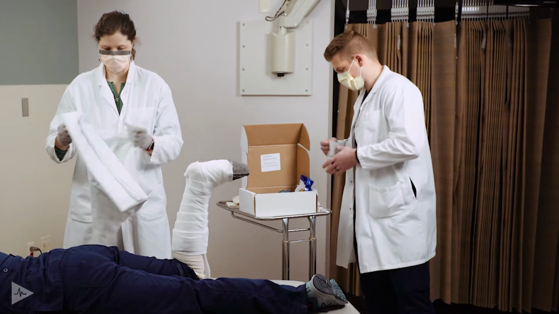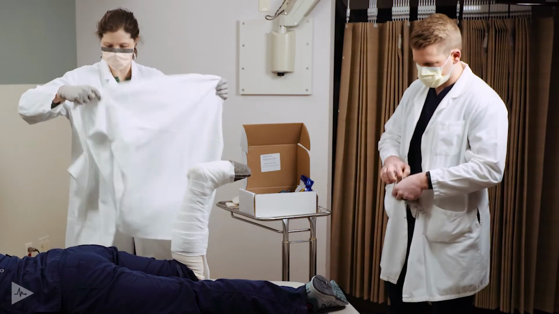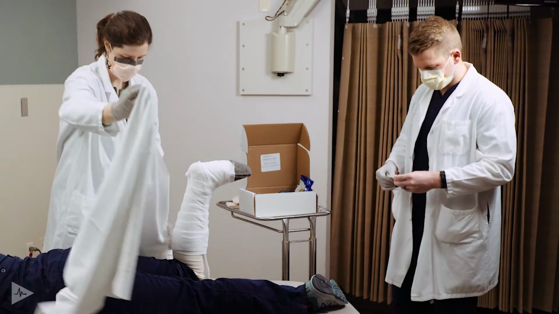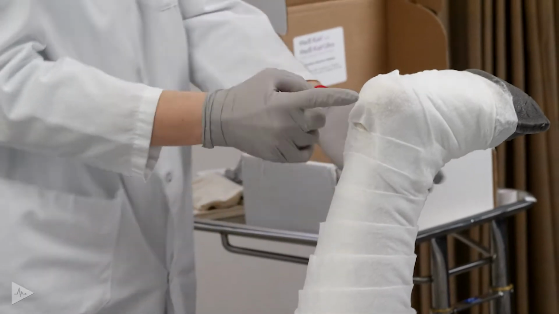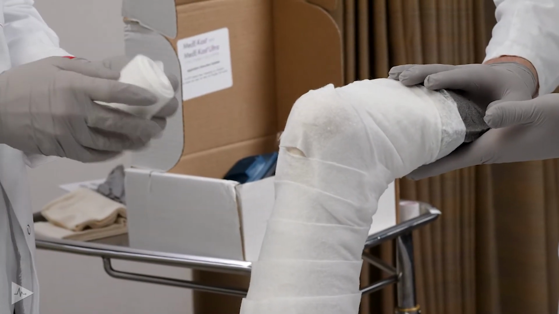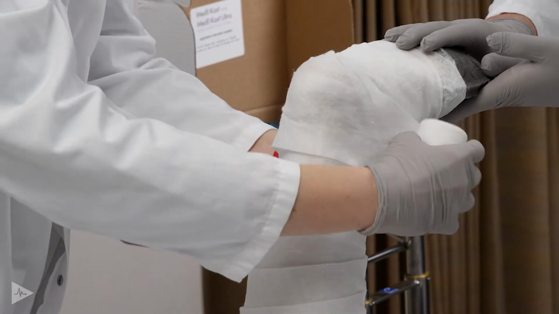I will often use a sheet to protect the patient's clothing from the plaster and fiberglass components of the casting system. So we'll just drape that over the patient's clothing. And so I see here there's a little bit of a gap on the ankle. So I do have some extra padding, and we will just be sure we cover that so it's adequately protected.